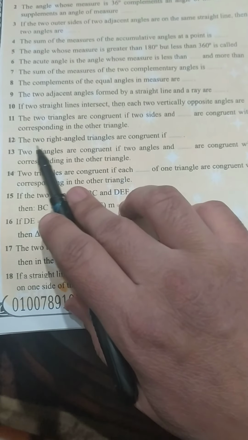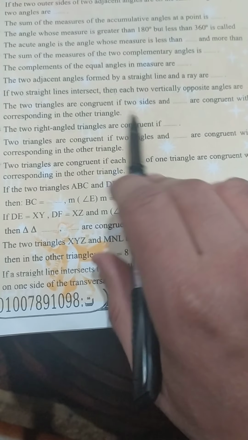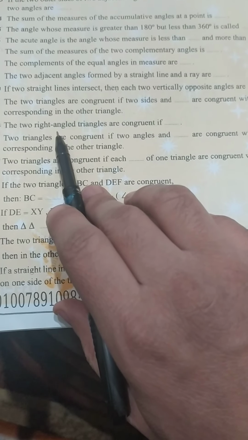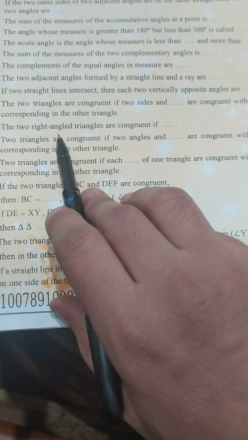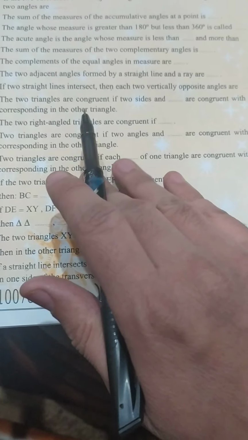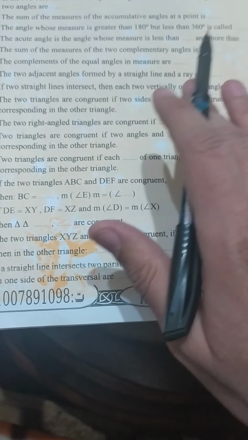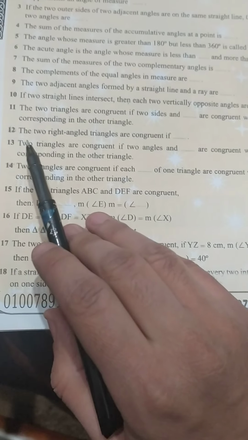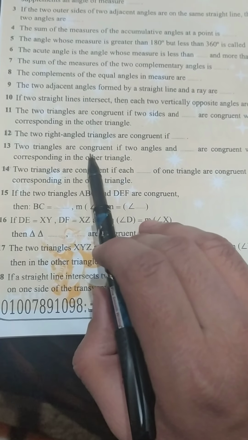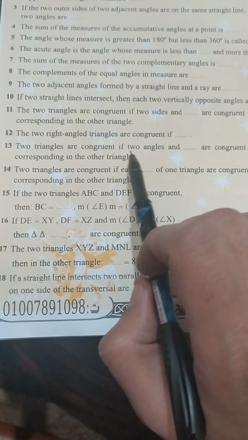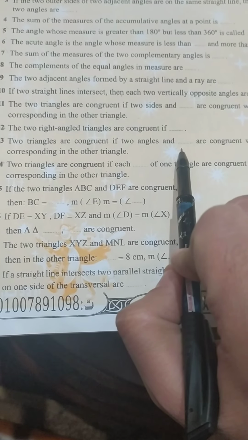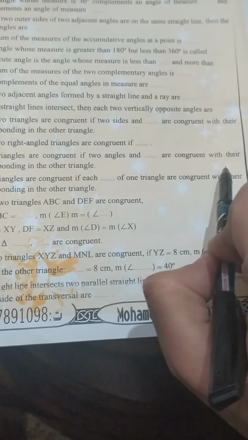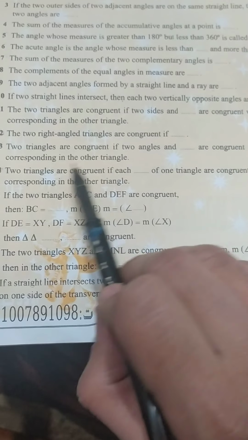Number 12. The two right-angled triangles are congruent. Fourth case of congruence: the two right-angled triangles are congruent if the side and hypotenuse in one triangle are congruent with their corresponding parts of the other triangle. Number 13. Two triangles are congruent if two angles and a side drawn between their vertices are congruent with their corresponding parts in the other triangle.